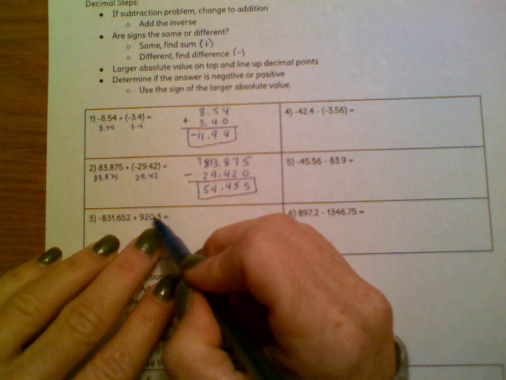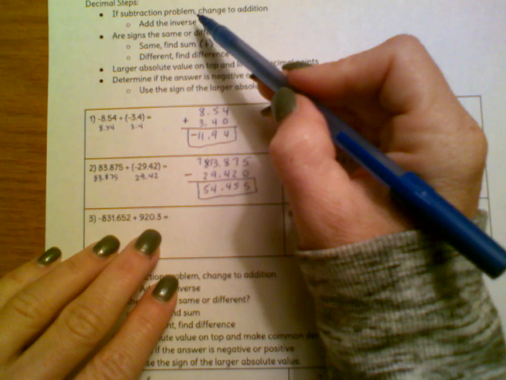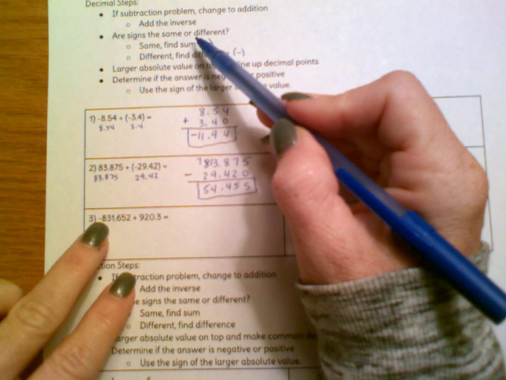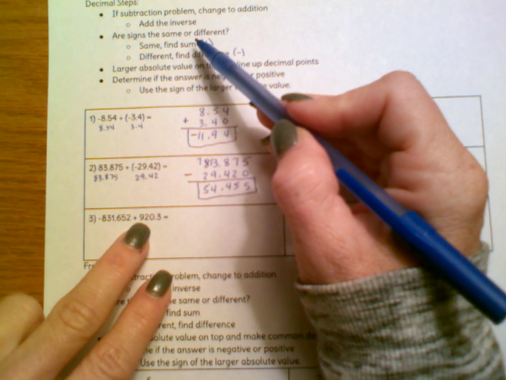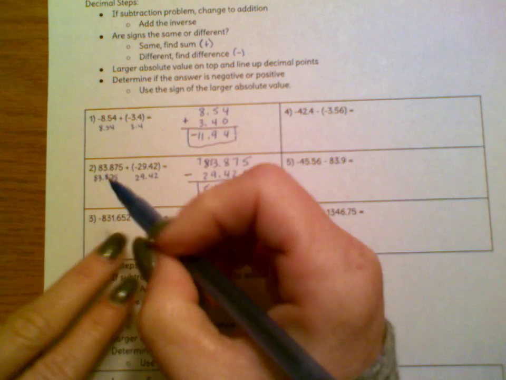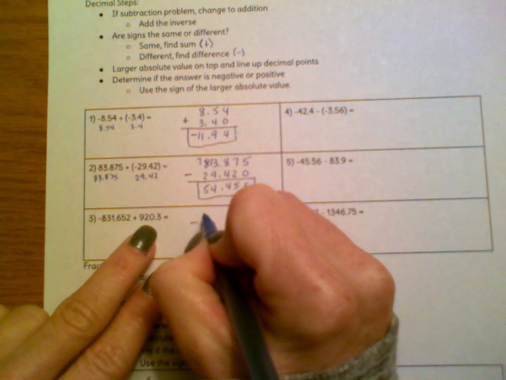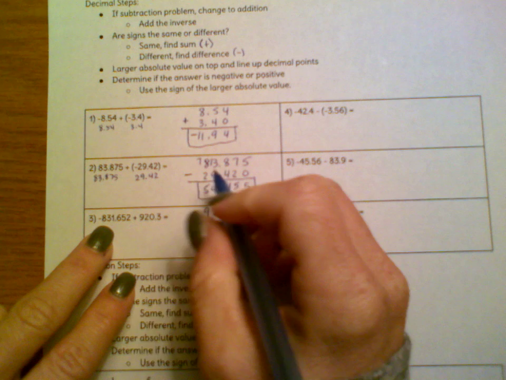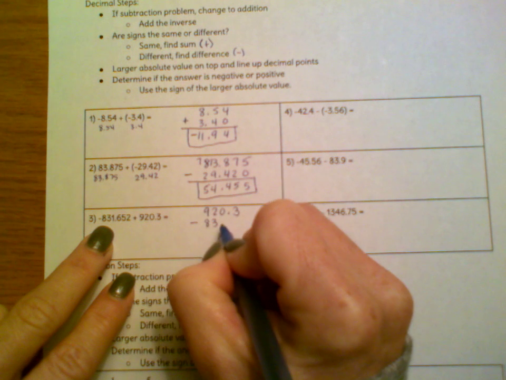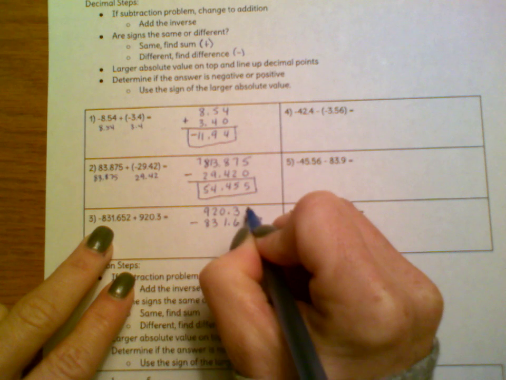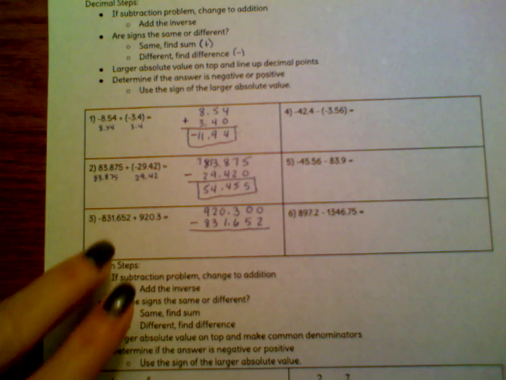Okay, once you've tried this on your own, I can skip the first step because it's not subtraction. Are the signs same or different? Negative and a positive. They are different. I'm finding the difference. I'm subtracting. Larger absolute value goes on top. That would be 920.3. And I line up the decimals. 831.652. I'm going to add zeros in here so that I can subtract.